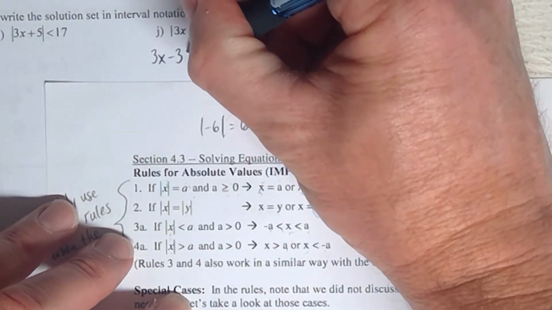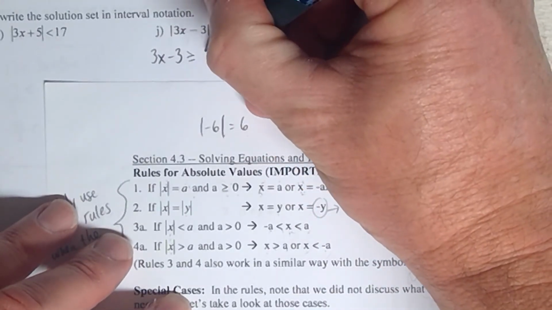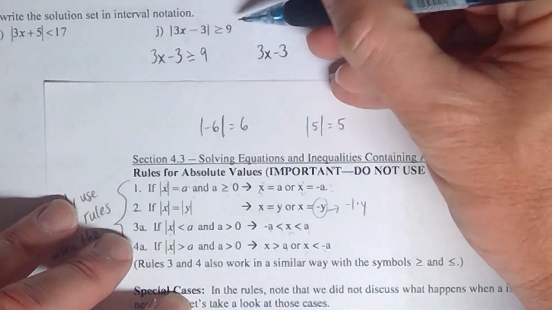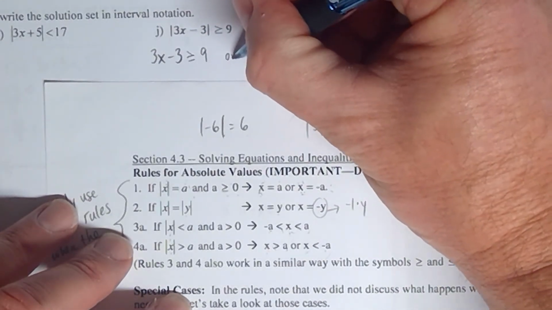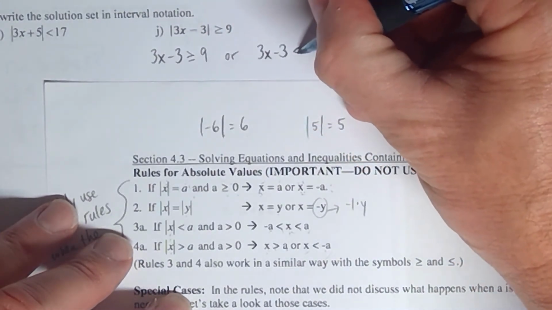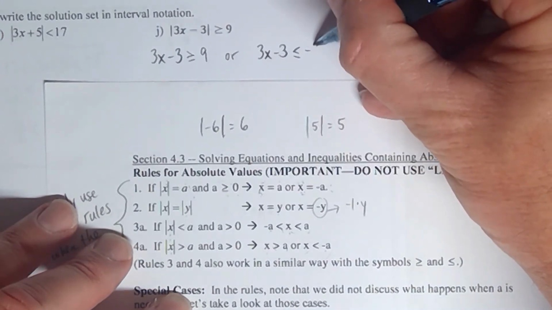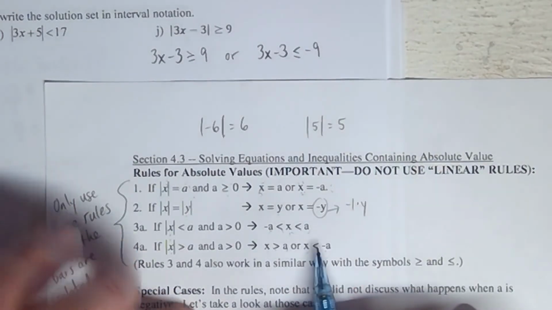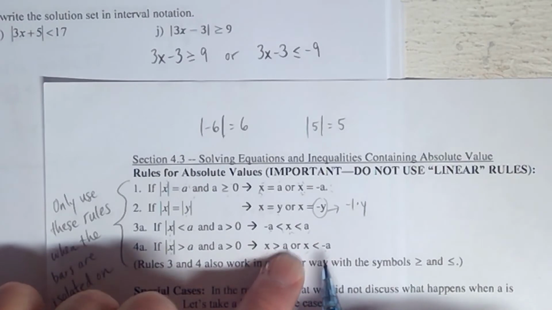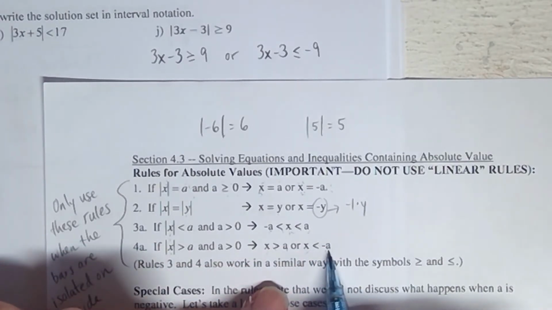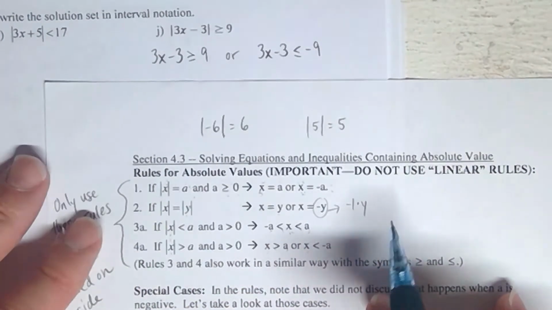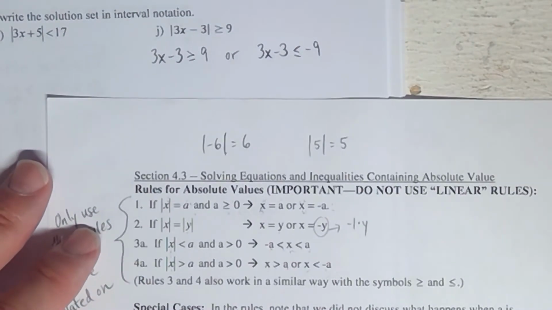It says greater than or equal to 9, and then it says less than or equal to negative 9. Okay, so greater than positive, less than negative. All right? Greater than the bigger number, less than the smaller number. The opposite of rule number 3.